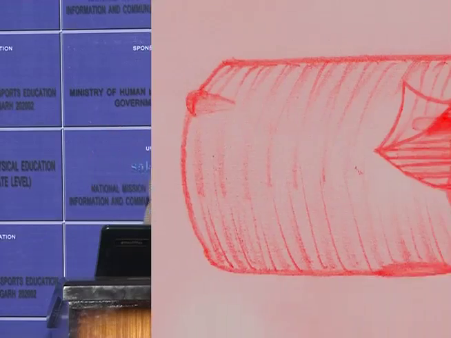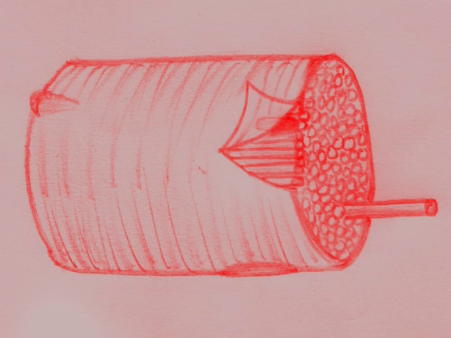Now come to the microscopic anatomy of the skeletal muscle fiber. I have told you the gross anatomy. When you see the muscle from outside, many fibers are wrapped in perimysium, then epimysium. That is the outer side. But now I am going to look at the microscopic anatomy of one fiber, one long cylindrical cell. Now I am talking about only one muscle fiber.